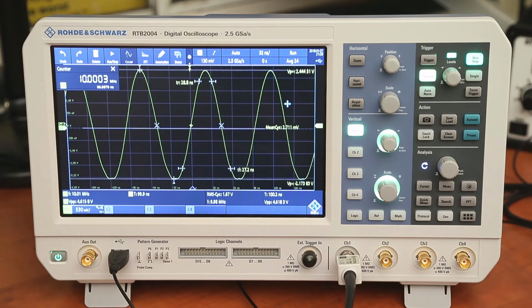But anyway, we'll get on with this video, and we'll now have a look at the power usage first of all, and then we'll compare the display after that.